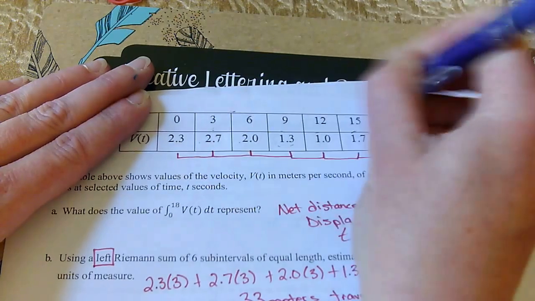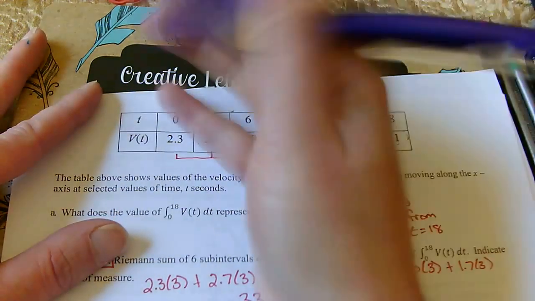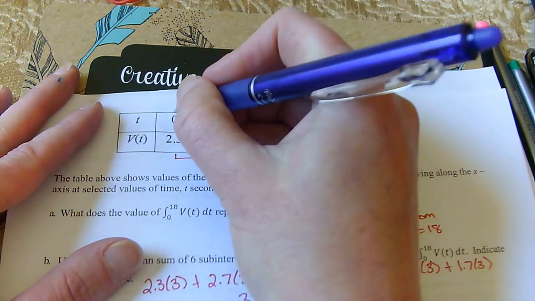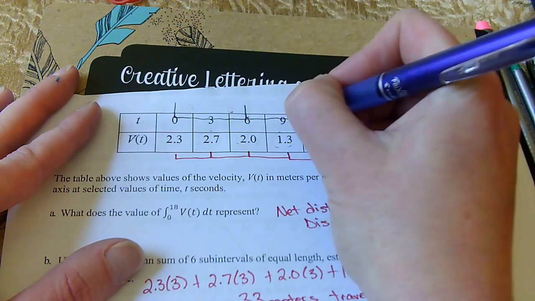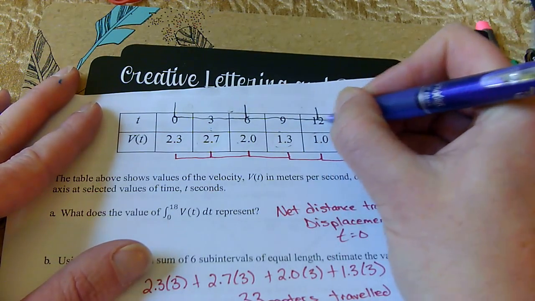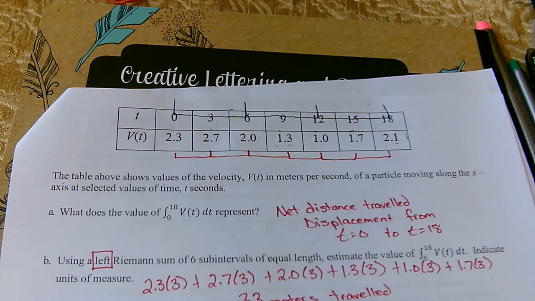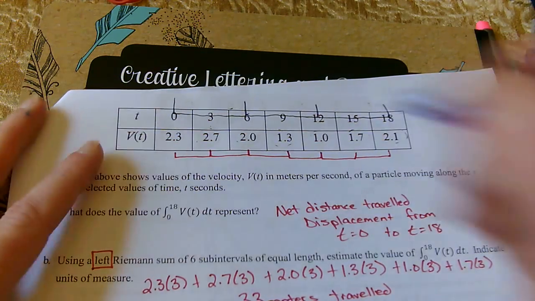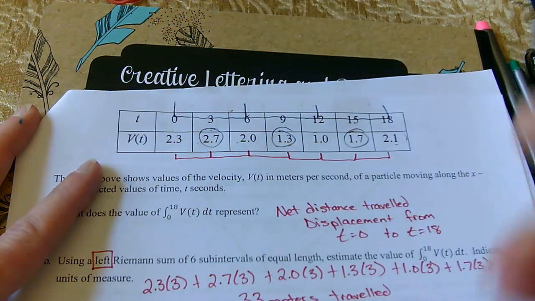So 3 subintervals this time means I'll just do it up here. So I'm going to have a rectangle going from here to here, here to here, there to there. Instead of using the left number or the right number, we're going to use the middle number for our height.